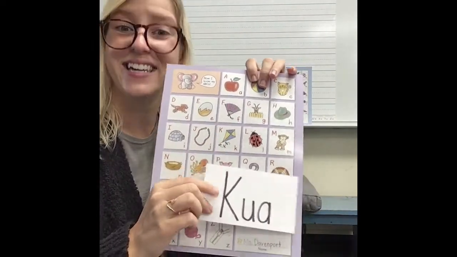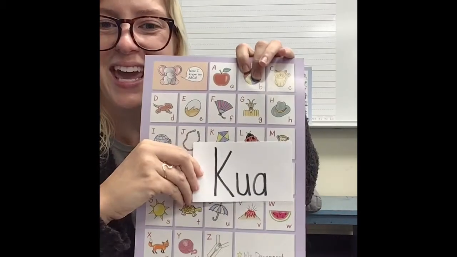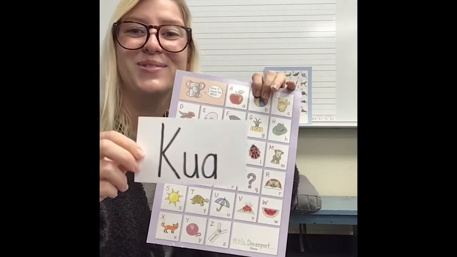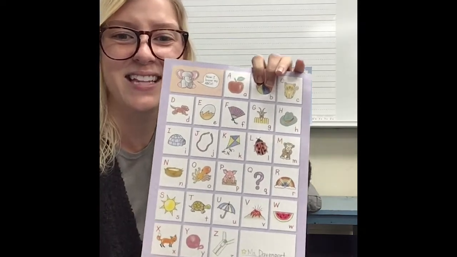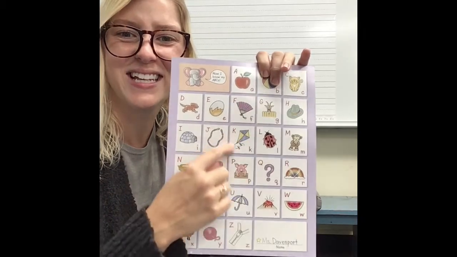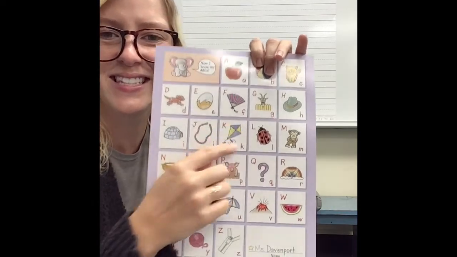K, K, kite, K, K, Kua. The sounds match and the letter matches. This is the letter K. Kua's name starts with a K. Let's tell Kua what we notice in his letter box. This is the K box.